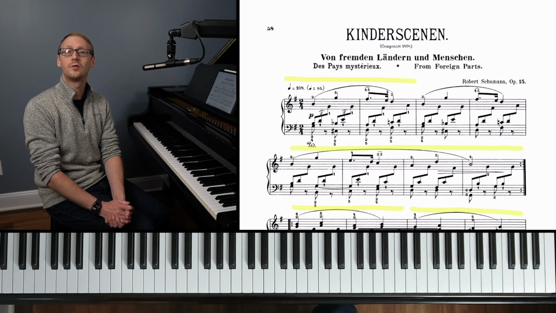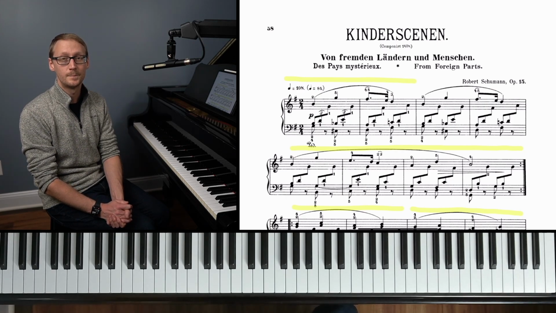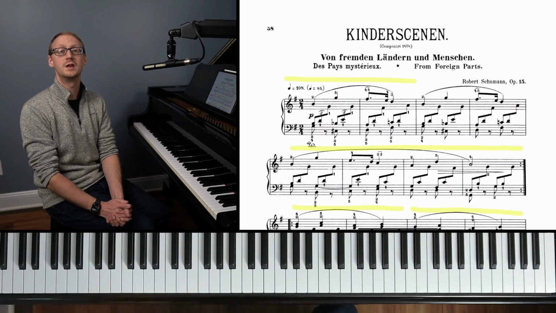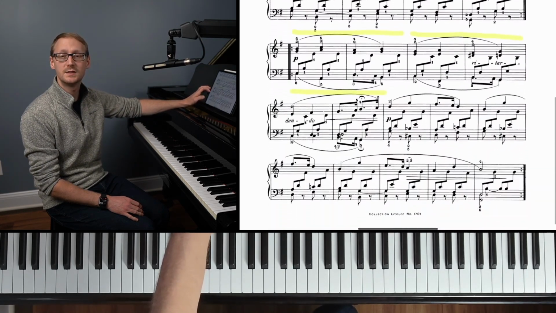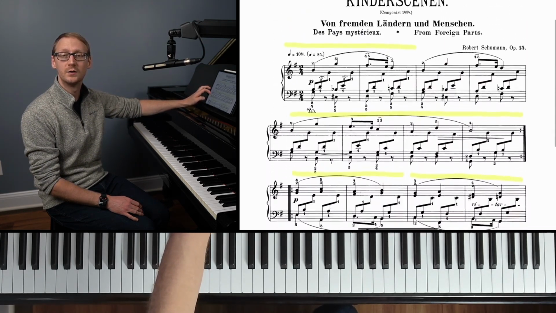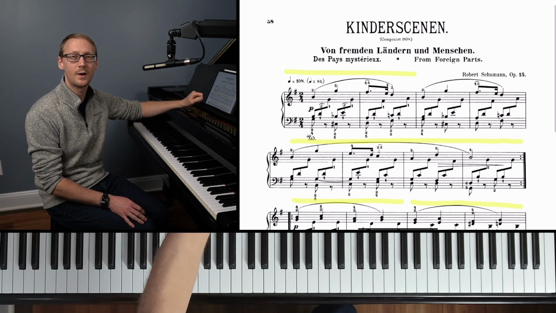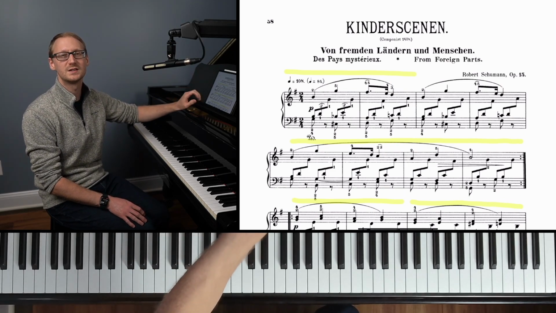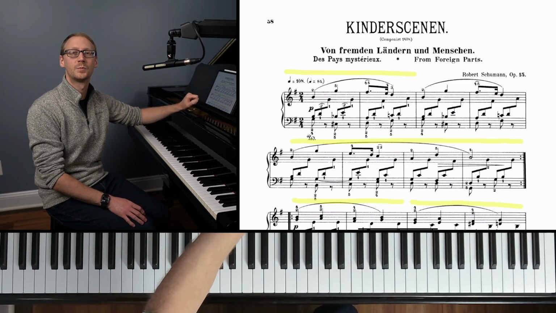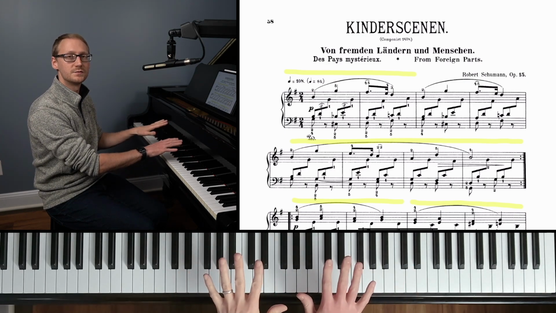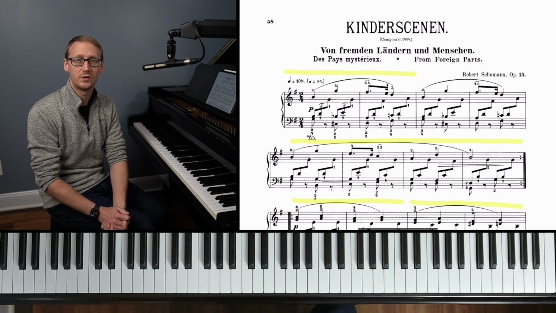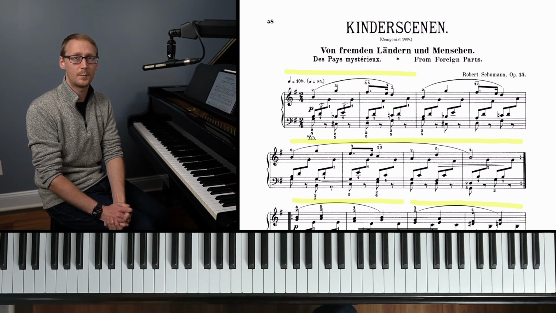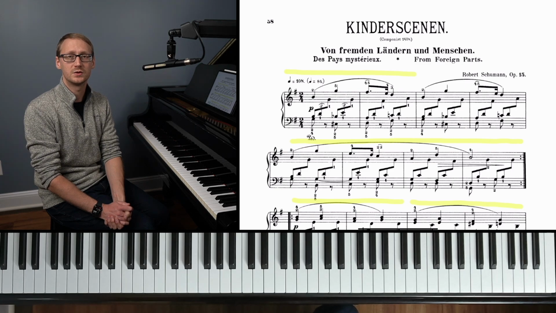Now, the piece From Foreign Lands and People is quite short, and it has a very minimal amount of unique material to learn. In fact, I've highlighted the unique material, and you can see that the piece is only one page long, and really it's only one part of a page that you have to learn. However, the difficulty is a little higher to compensate for this. With that said, it's very pianistic, it feels very comfortable to play, it sounds really nice. And so for all of these reasons, it's very much considered to be part of the standard repertoire for the piano, and most pianists will likely encounter it at some point in their study.